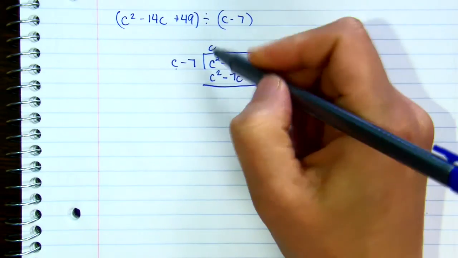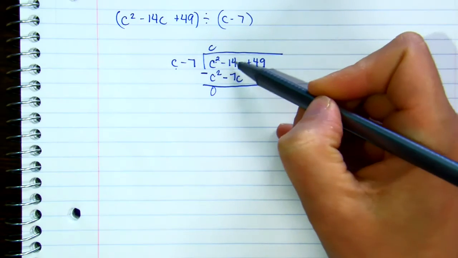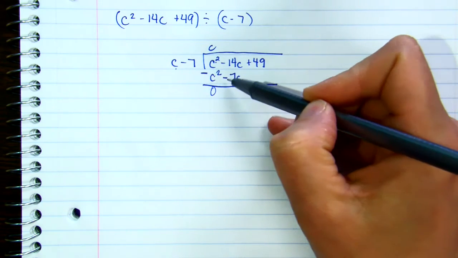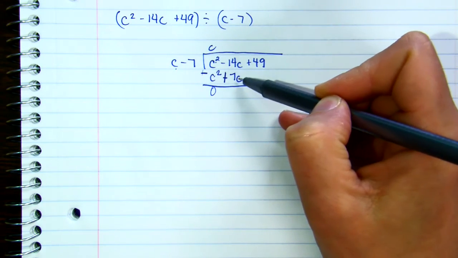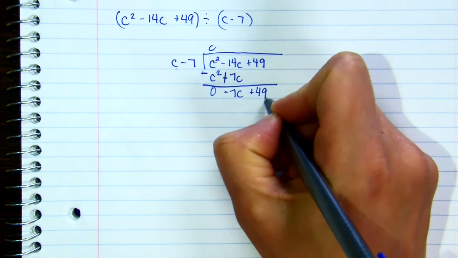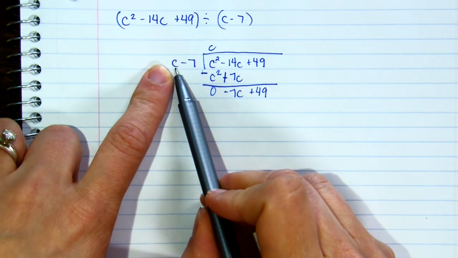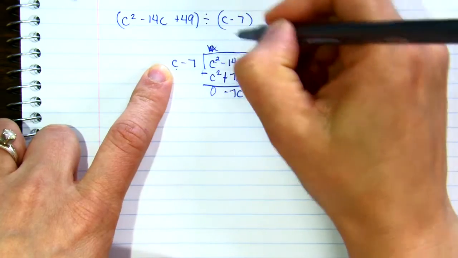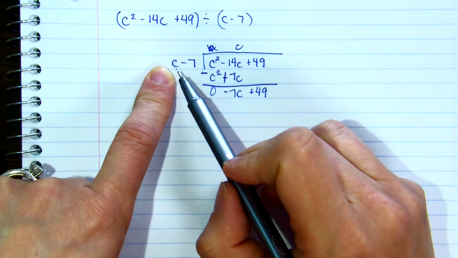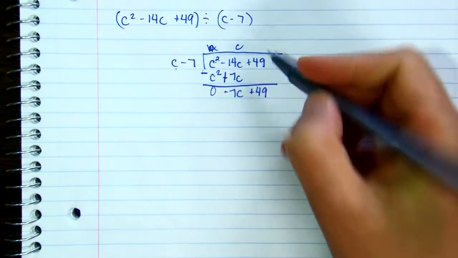Then when I do my subtraction, c squared minus c squared is 0. 14c minus negative 7c is like 14 plus 7c. So that would be negative 7c plus 49. Then I go back to this leading term. What do I multiply c by? Oops, I wrote that in the wrong spot. That goes over the c, sorry. Same idea, but c gets multiplied by negative 7 to give me this negative 7c.